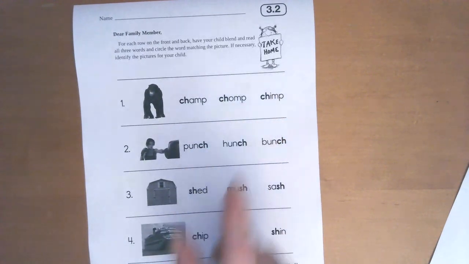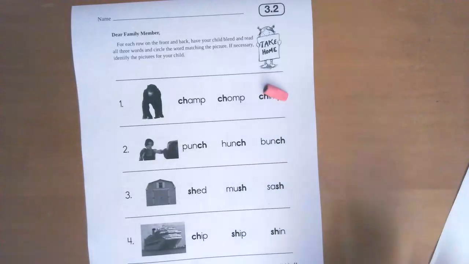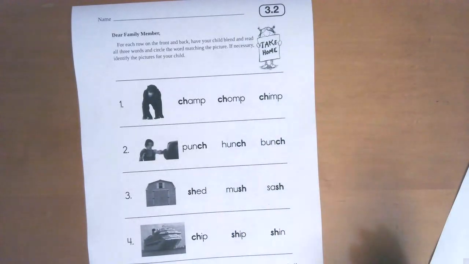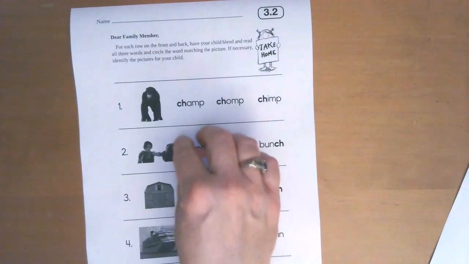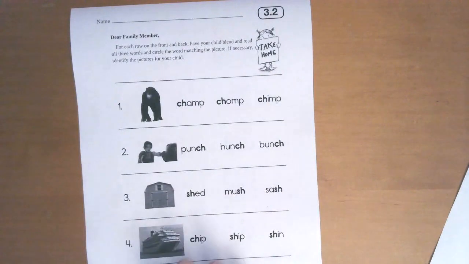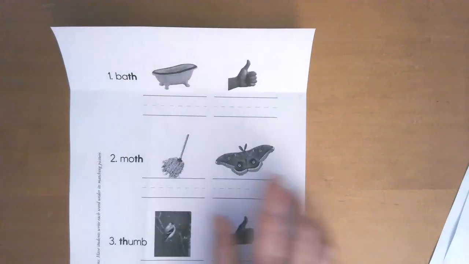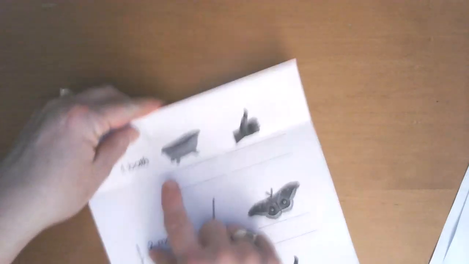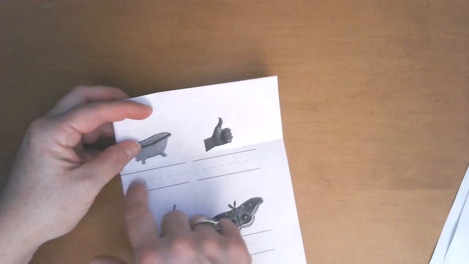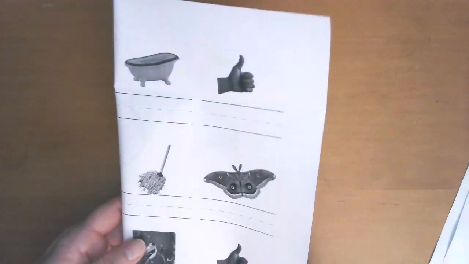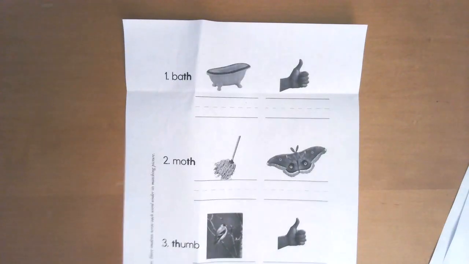If you wanted, you could have some sort of item you put on it, and then you can do this paper another day. They may remember it, they may or may not remember it, but that way you can use it more than once. They read the word, figure out which one it goes with, so bath. And then again, you can fold it where they can't see the word bath, and then they have to write the ath. Then number 2, they would read moth, fold it, and then write it by the sounds.